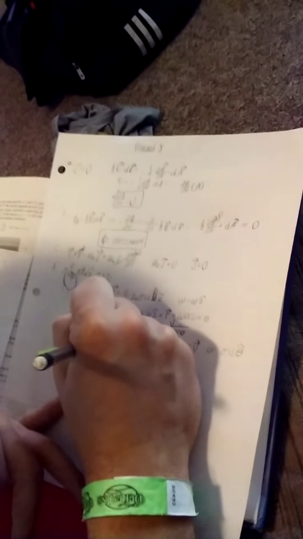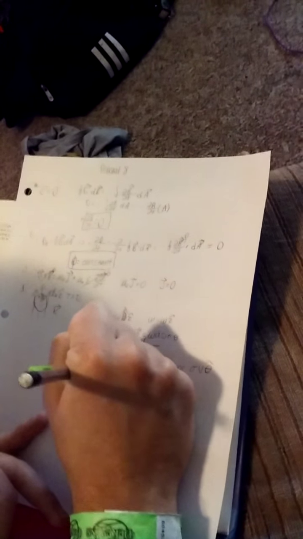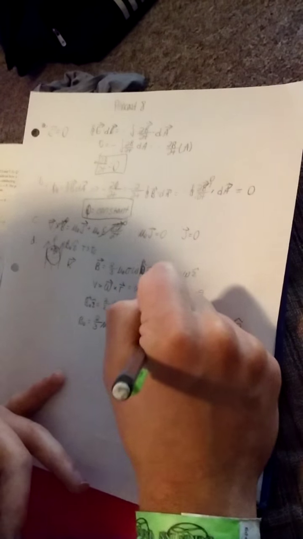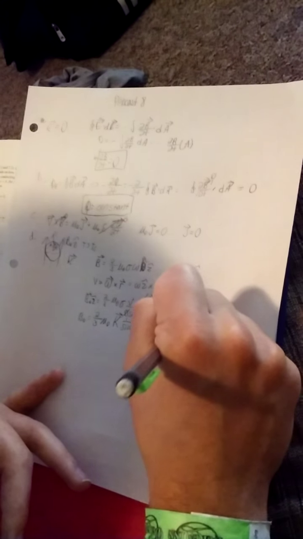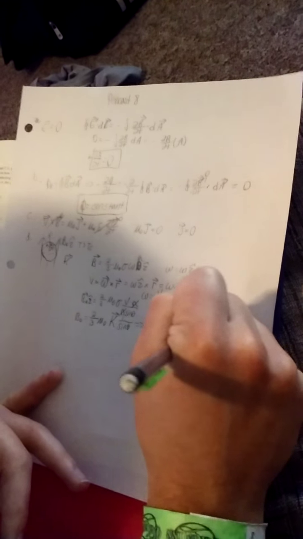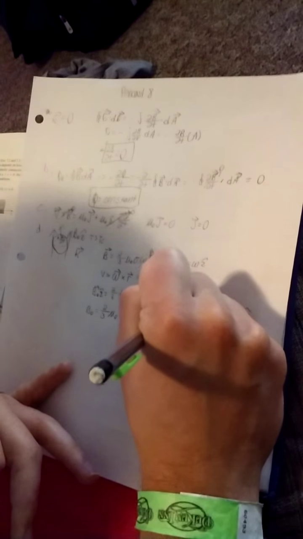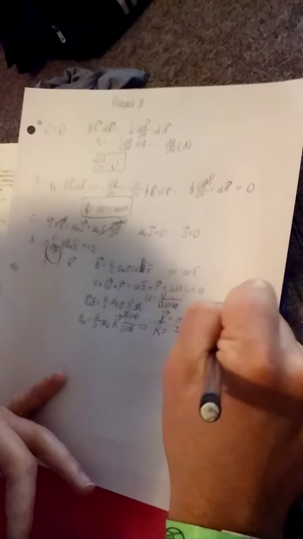Then we get B naught equal to 2/3 mu naught K times 1 over sine theta, and putting it all together and moving K to the other side, K equals 3 B naught sine theta over 2 mu naught in the theta hat direction. Done.